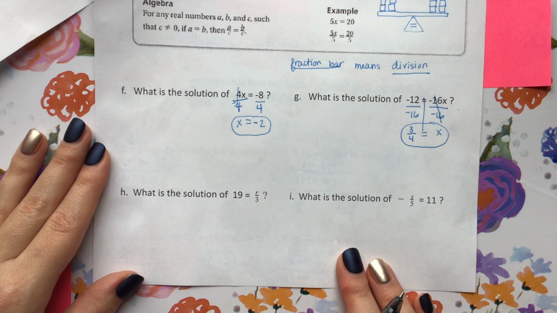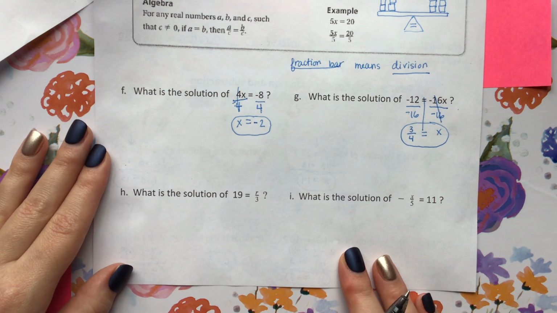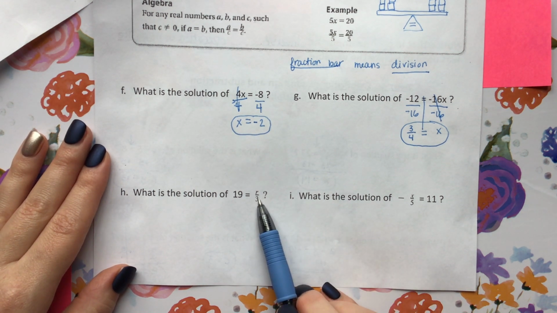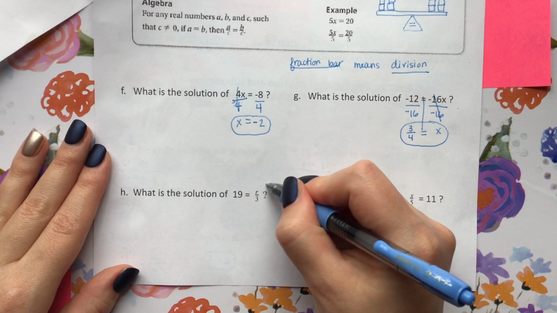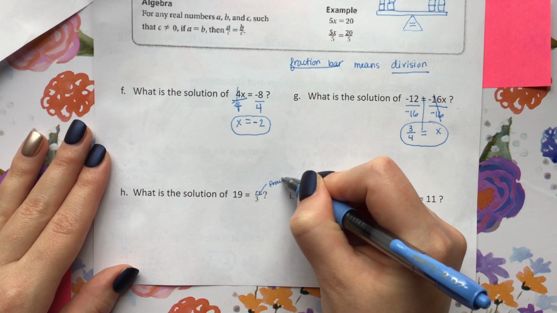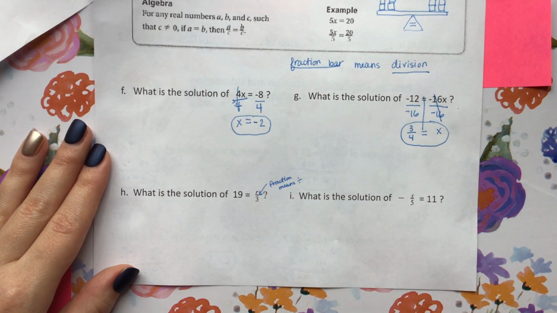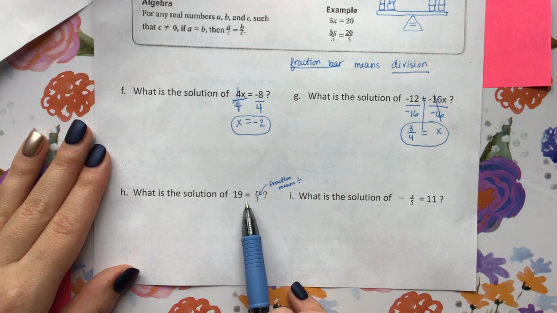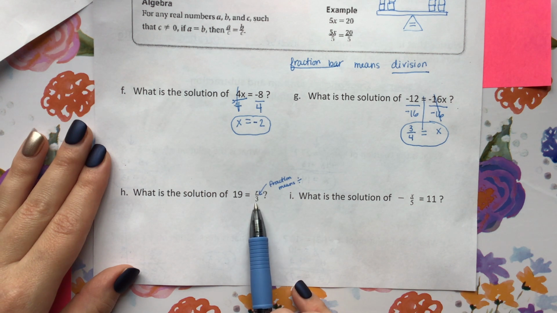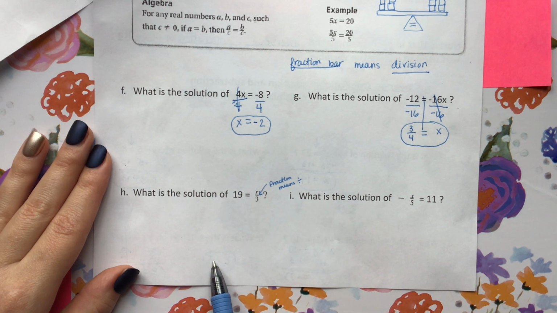Next it says, what is the solution of 19 is equal to r over 3? Here's where that fraction bar equals division is important. Remember, fraction bar means division. So now we can read that as 19 is equal to r divided by 3. Okay. To get a variable alone or isolated, we do the opposite operation. Well, the opposite of division is multiplication.